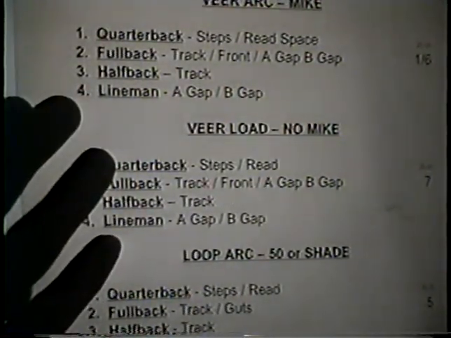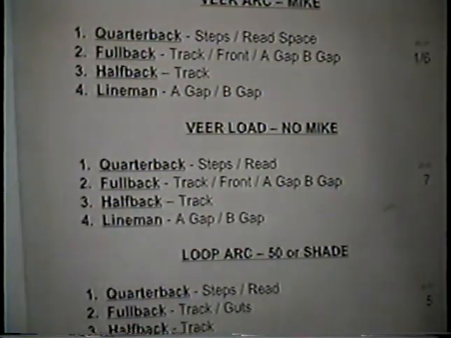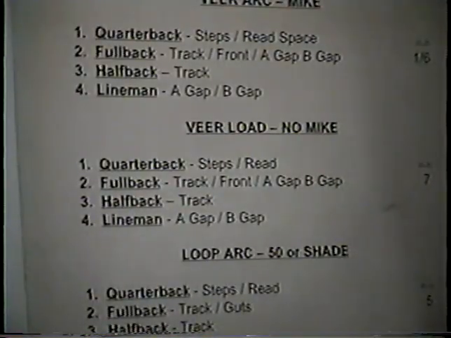Coach, if you have a five technique, do you ever read the five technique and read him too? Kind of like a midline, where you're reading the three and then reading the end, and pitching off the five technique? No, where the read key would be the five technique, and there'd be the outside hand on the strong side. Oh, a five technique and an end. Yeah.